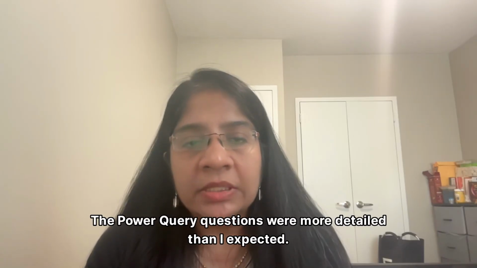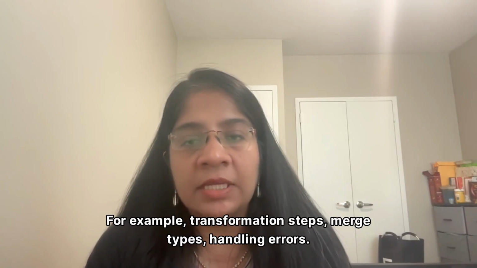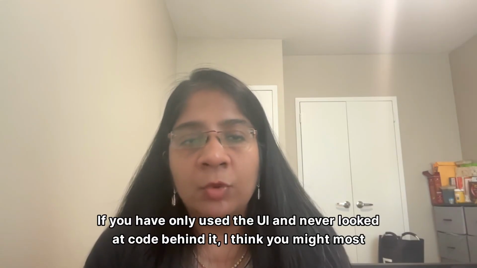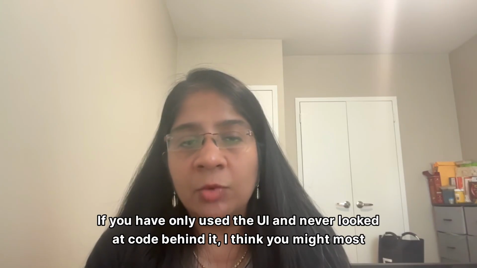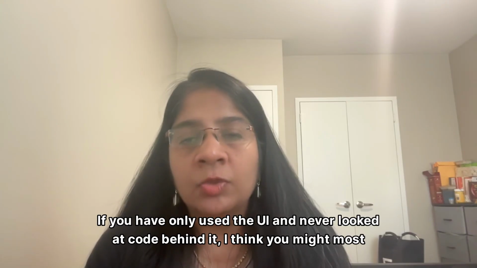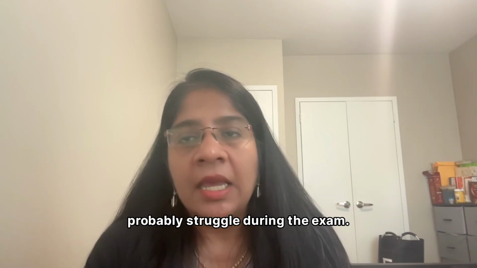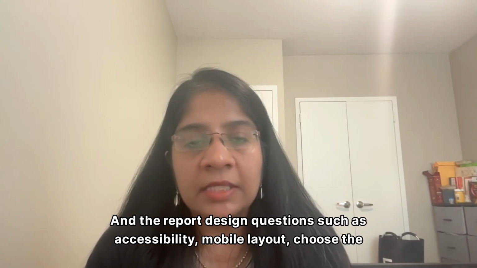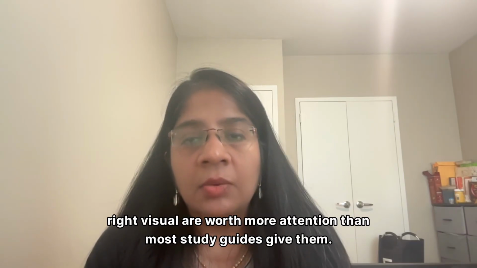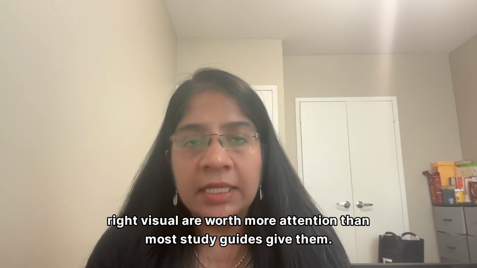The Power Query questions were more detailed than I expected, for example transformation steps, merge types, and handling errors. If you have only used the UI and never looked at the M code behind it, you might most probably struggle during the exam. And the report design questions, such as accessibility, mobile layout, and choosing the right visual, are worth more attention than most study guides give them.